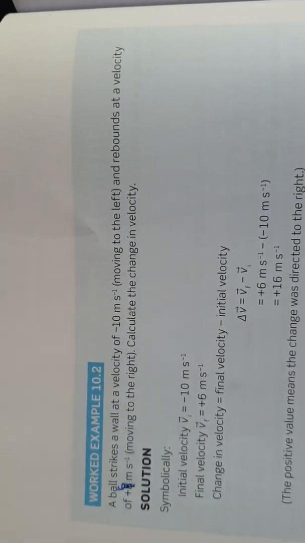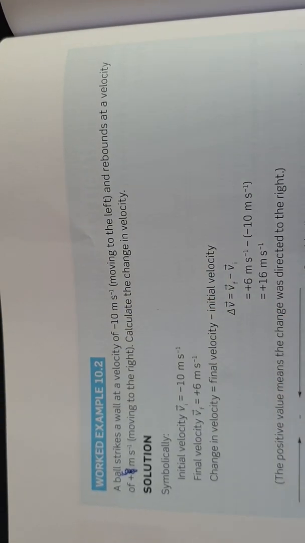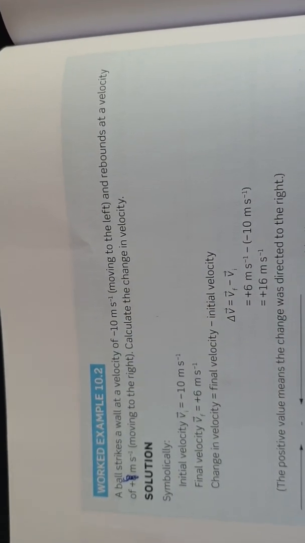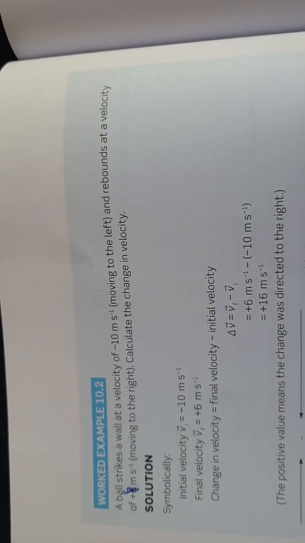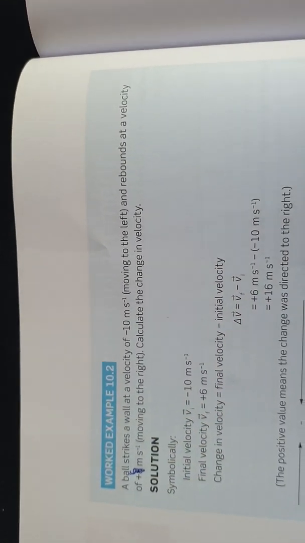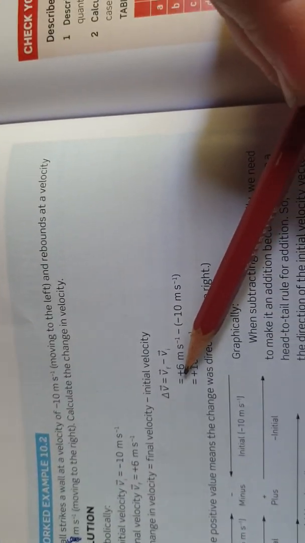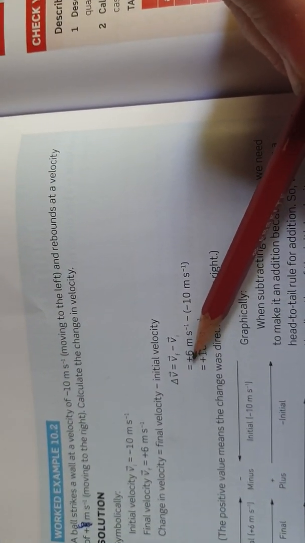They've got an example over here. There's a mistake there. It should be a 6, not an 8. So they've got a ball strikes a wall at -10 meters per second, so to the left. So they're saying right is positive, which is usual, and rebounds at a velocity of 6 meters per second. So mathematically, to the right was positive, so it's plus.